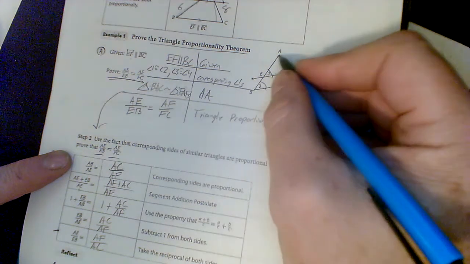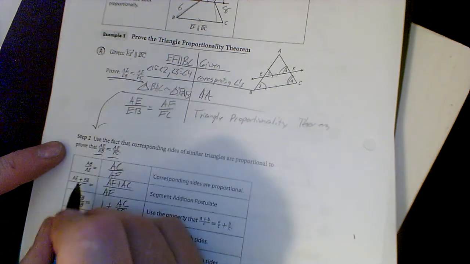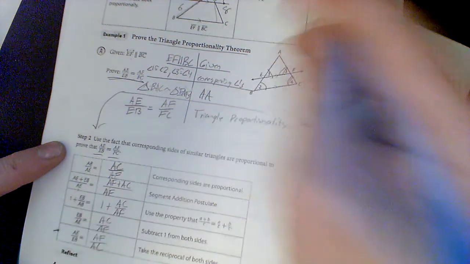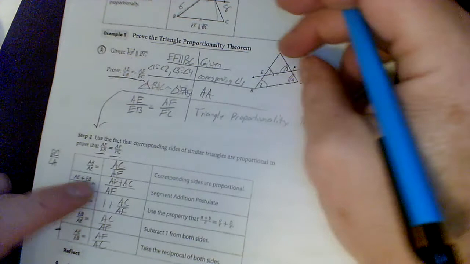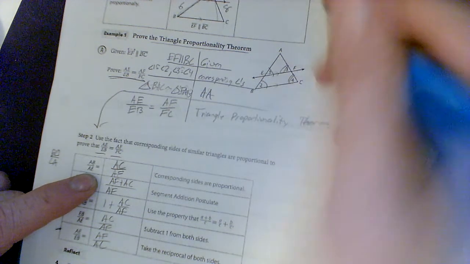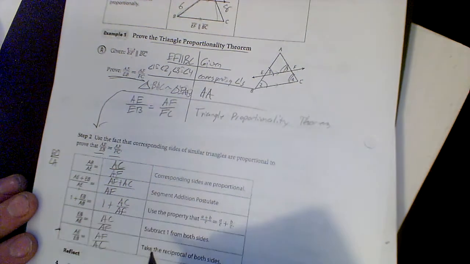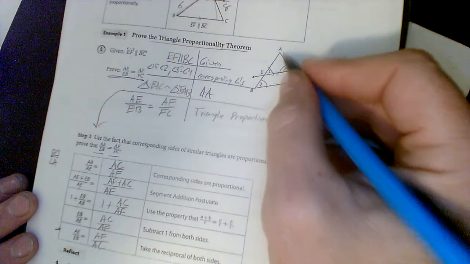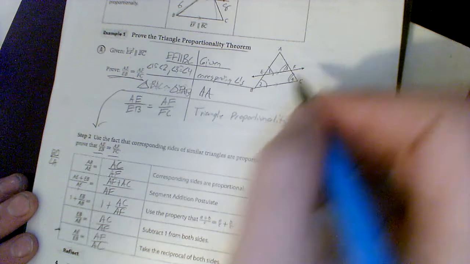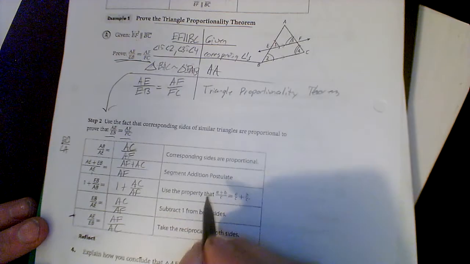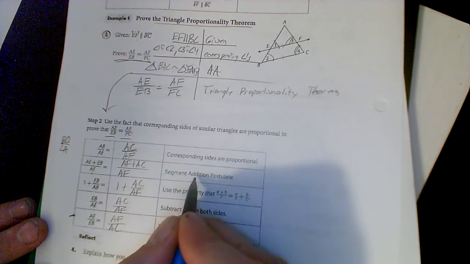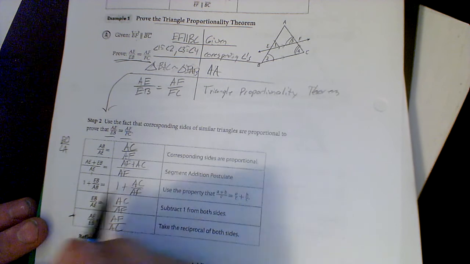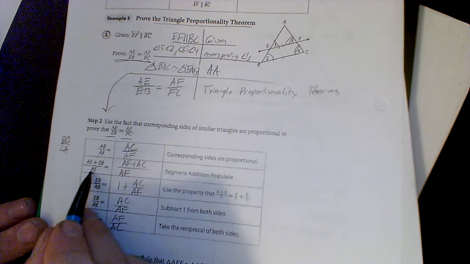Let's go ahead and add these little triangles to both sides. So if I add 1, AE over AE, and then I add 1 over here, which is AF over AF. These are just adding 1 to both sides. Alright? We've changed AC to AF and AC. So if we do that, we can then say, hey, you know what? Let us go ahead and change this into 1.